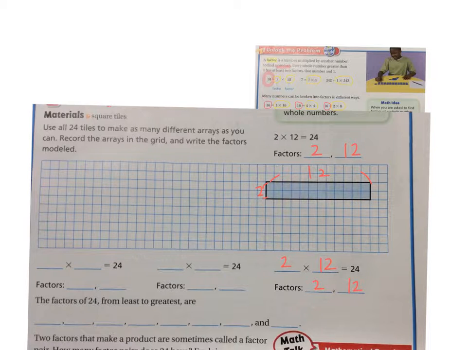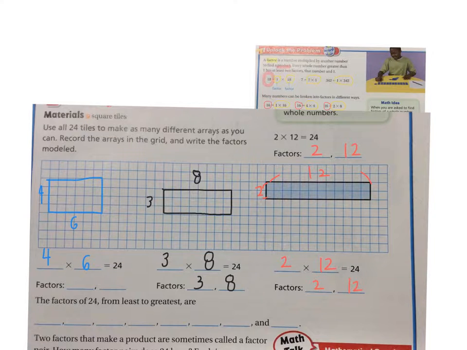Is there any other way to make a box of 24 tiles? Go ahead and draw it. If I make a box that has 3 going up and down and 8 going across, I know that 3 times 8 equals 24. So what are the factors of 24 there? 3 and 8. Is there any other way to make 24? Go ahead and draw it in that first area. I know that 4 going up and down by 6 also equals 24. So the factors are 4 and 6. I could have also done 1 times 24, right? Do you guys agree? But I don't have enough room to draw that.